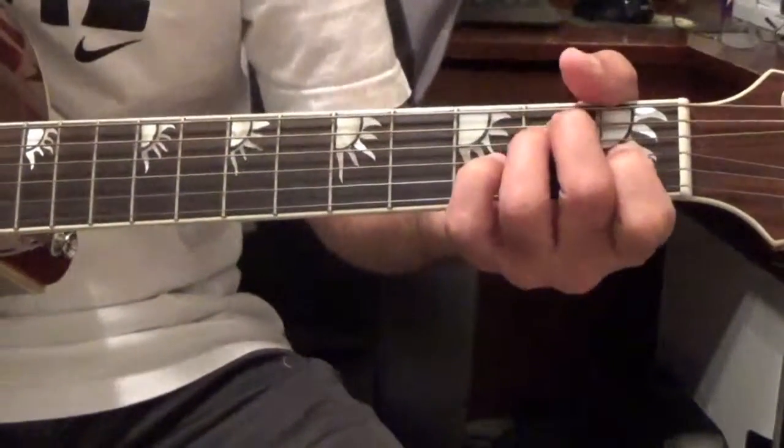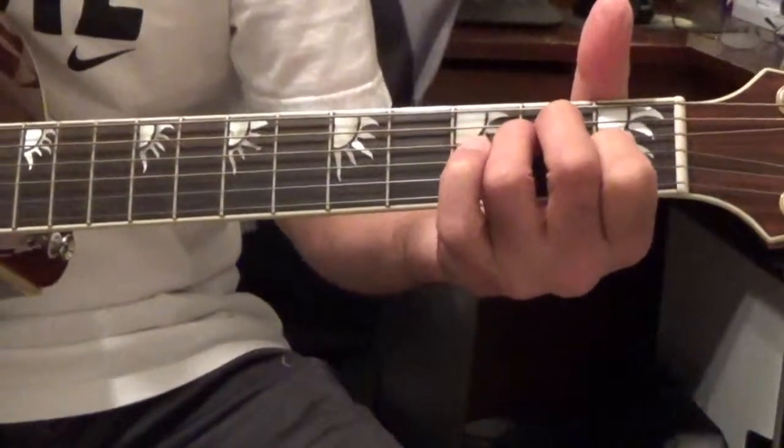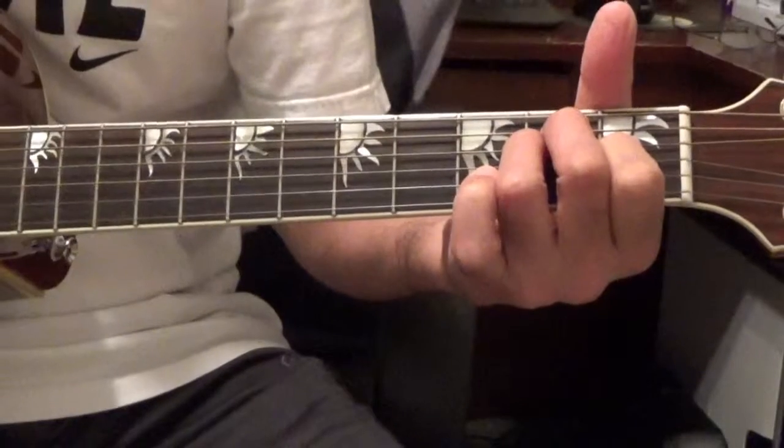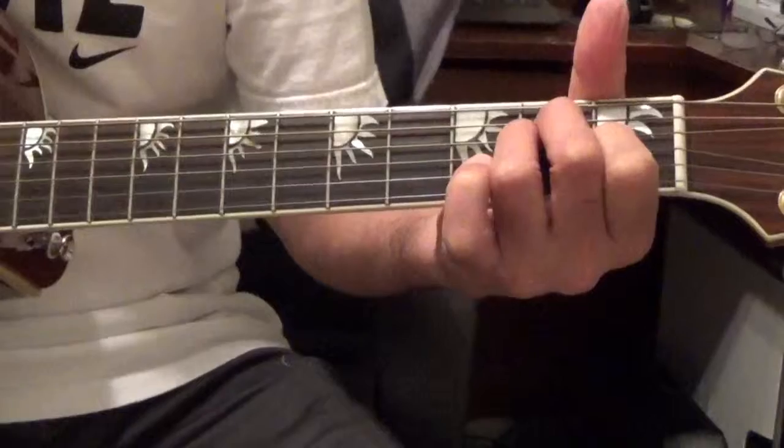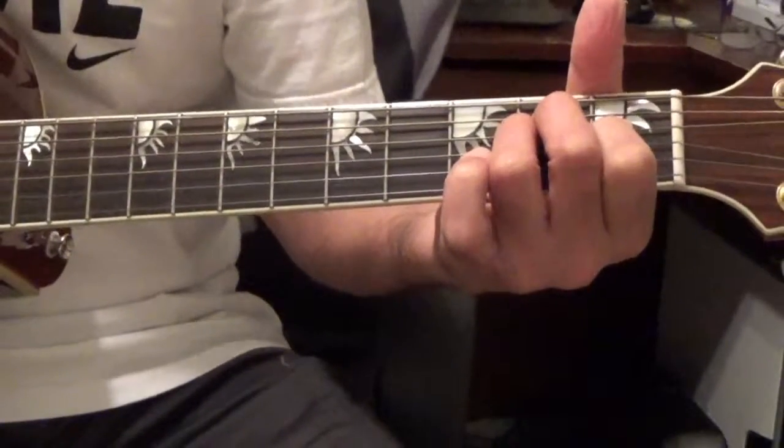So let me just start off with this chord right here, which is E. The key of E major is coming up later in one of my videos, but this is E major.